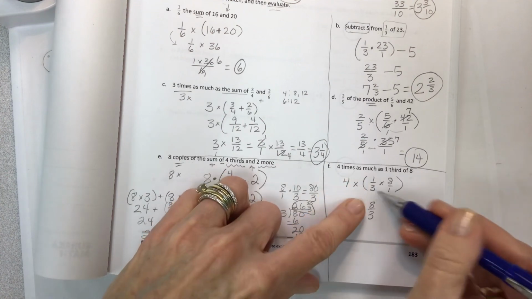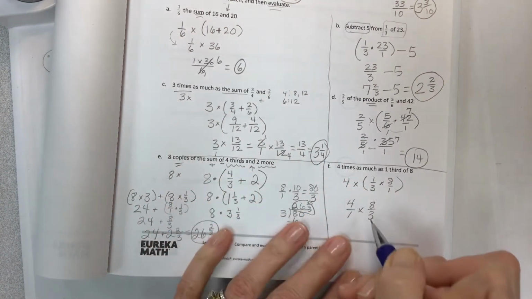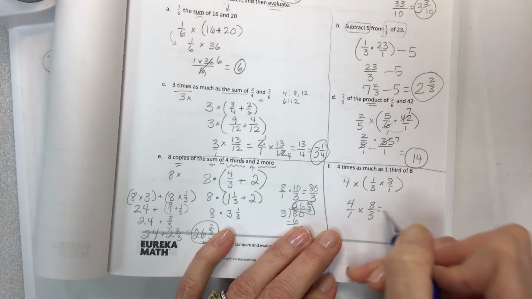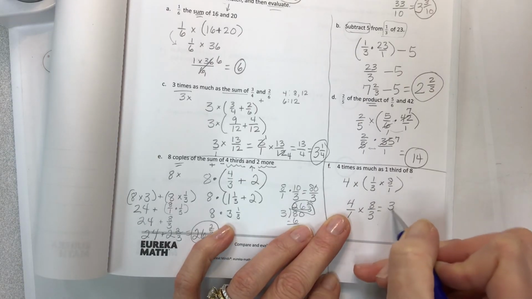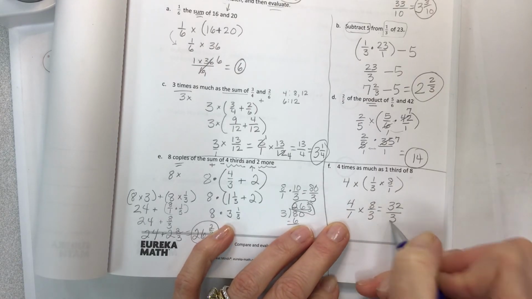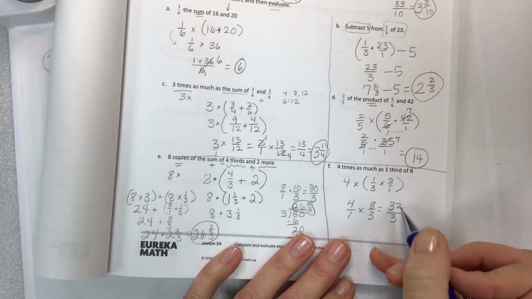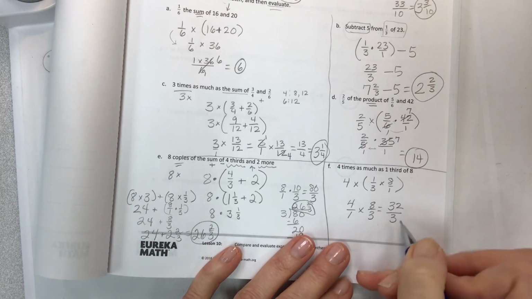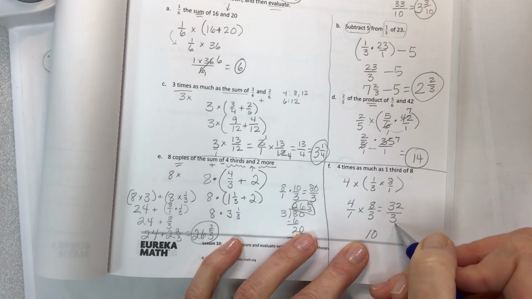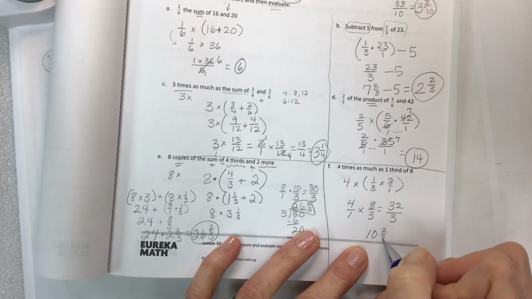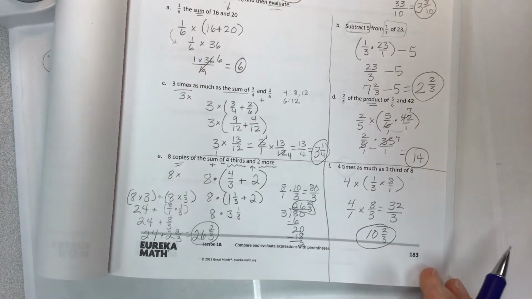And then I multiplied 8 times 1, and I multiplied 3 times 1. Now, again, I can't cross cancel here. So if I was to solve this, I would get 32 and solve that and get 3. Now it's a division problem. 32 divided by 3. I know I can get 10 3s into 30 and have 2 left over.